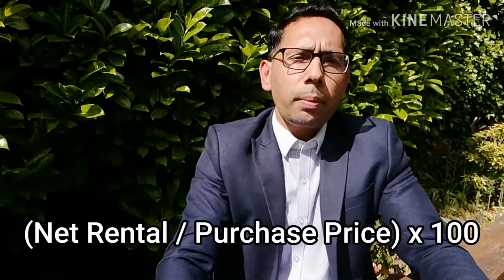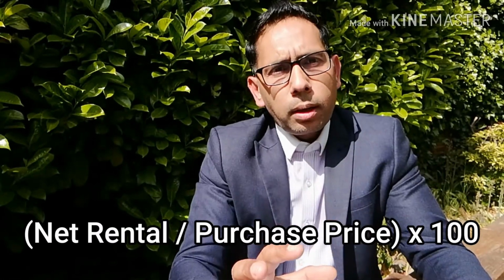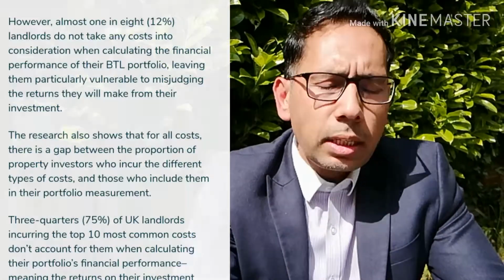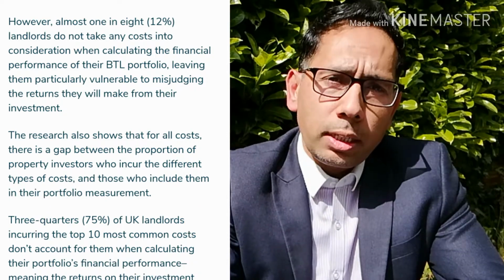The net rental income is your total income minus all the running costs, all the expenses that you will incur in running the property. So what are those running costs? That's what we're going to look into. But according to leading research, a surprising 75% of buy-to-let landlords do not take into account all the top 10 most common costs in running the property.